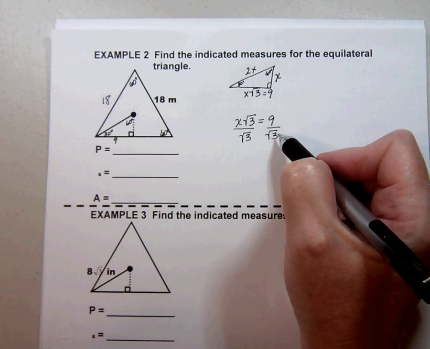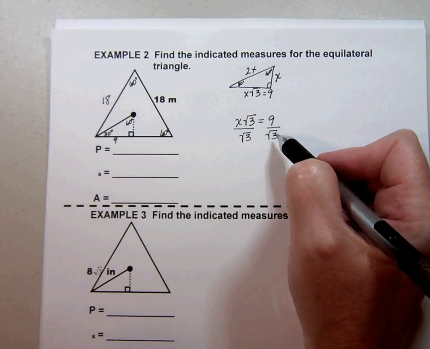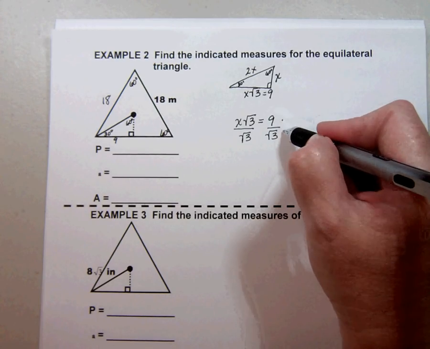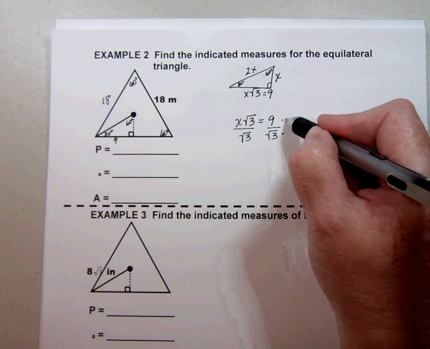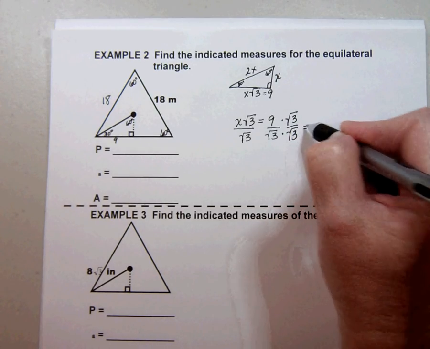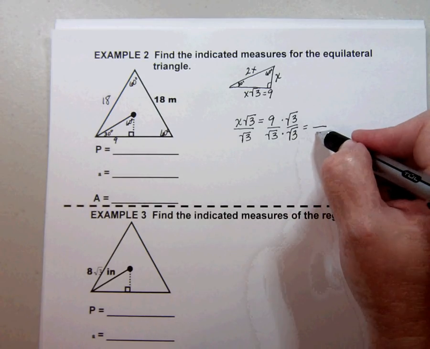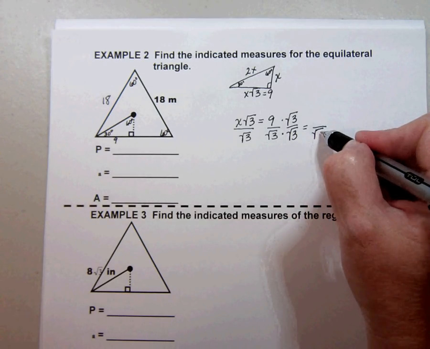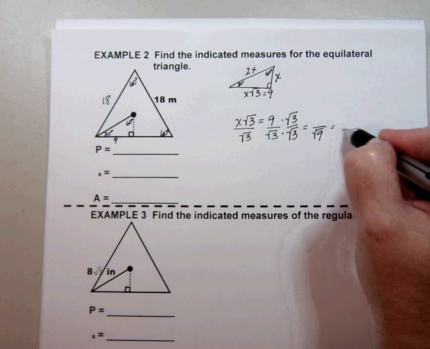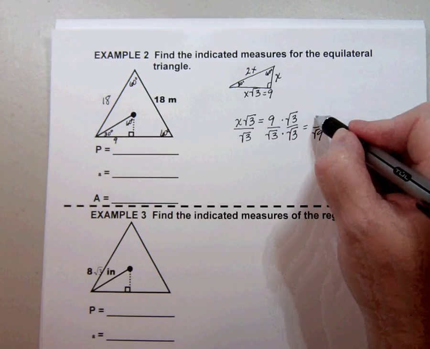So I'm going to show you how to keep this in radical form, and it's a review. It's called rationalizing the denominator. And what you have to do is multiply both the numerator and the denominator by the square root of 3. There's a rule in math that you cannot leave a radical in the denominator, and the square root of 9 is what you would get in this denominator, which would be just 3.